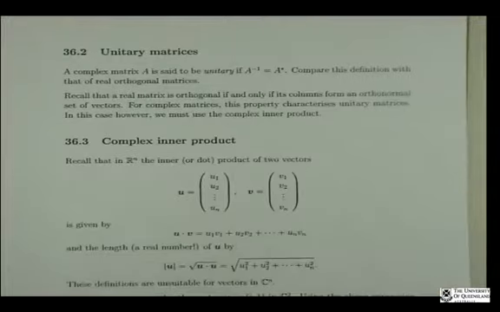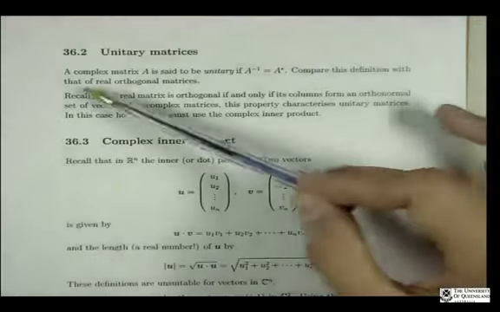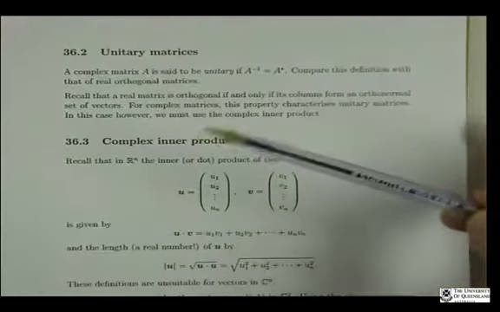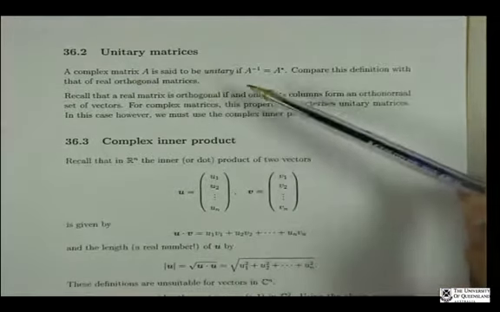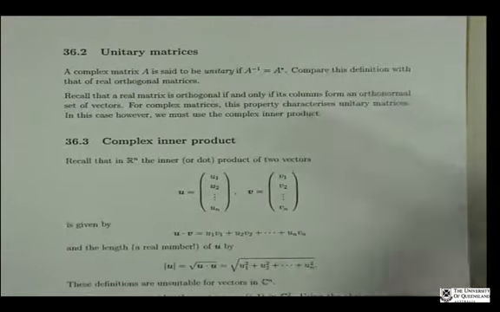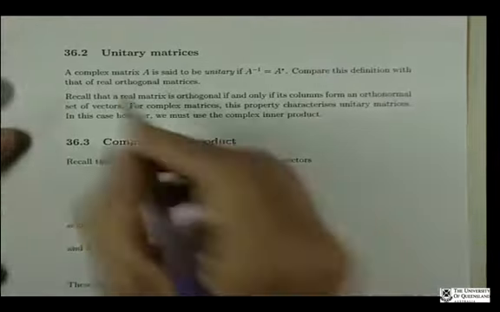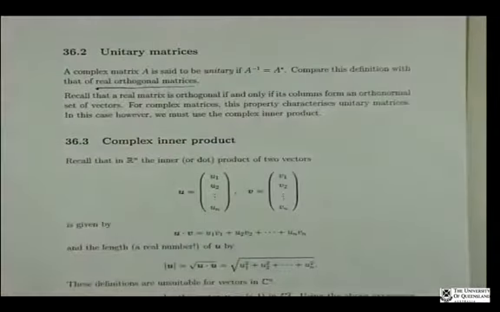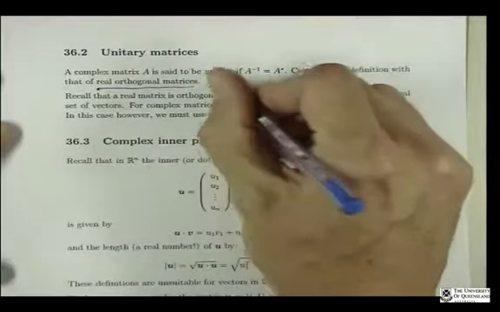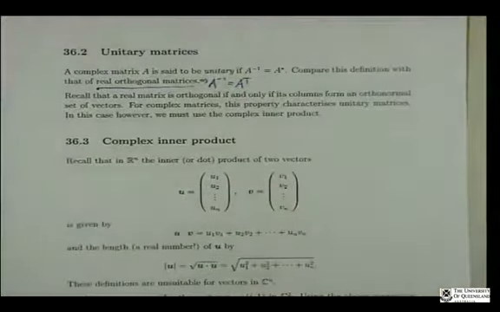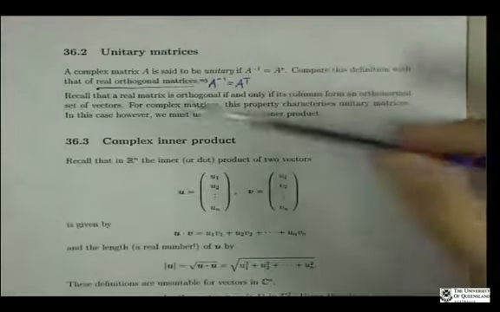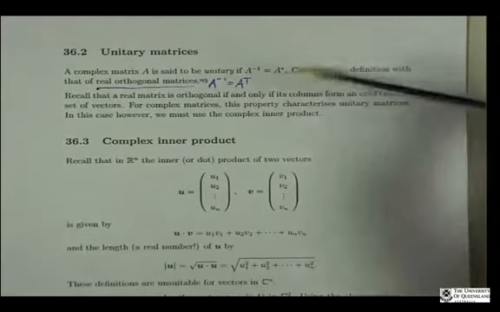So let's have a look at the definition of these so-called unitary matrices. Now that we've defined the conjugate transpose, a complex matrix A is said to be unitary if its inverse is equal to the conjugate transpose. Just compare this with the definition that we've seen of real orthogonal matrices. Those are the ones whose inverses are just the ordinary transpose. So now what we're doing is generalizing this a bit from orthogonal to unitary by taking the conjugate transpose.